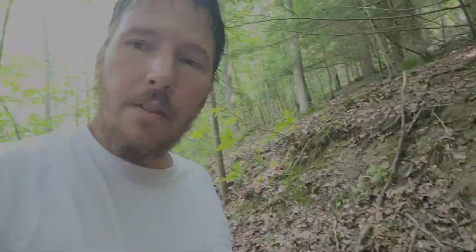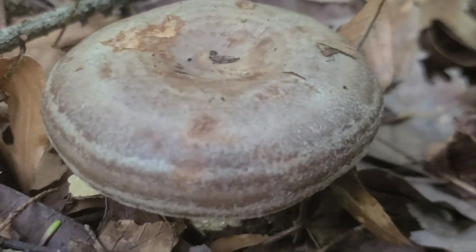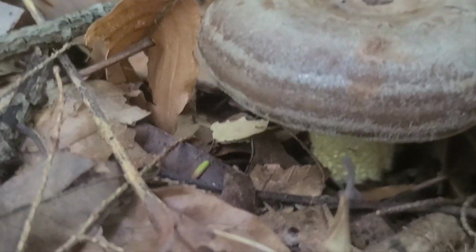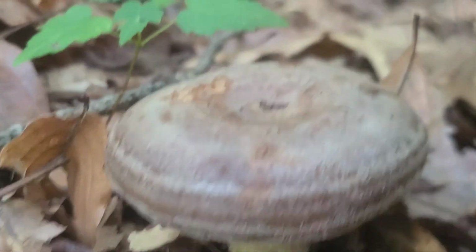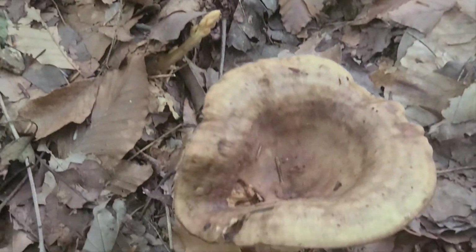Here, check this out. Got this nice looking mushroom growing. This mushroom's poisonous. You don't want to eat this. This is not chicken of the woods or fish of the woods. It's poison. Here's some more similar poisonous mushrooms. You don't want to eat these. These are not for eating, okay?